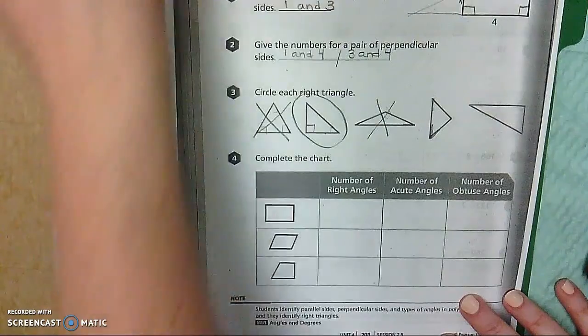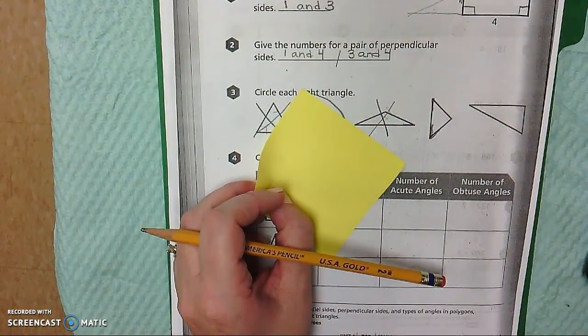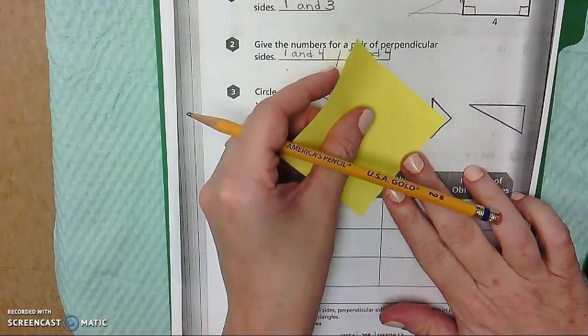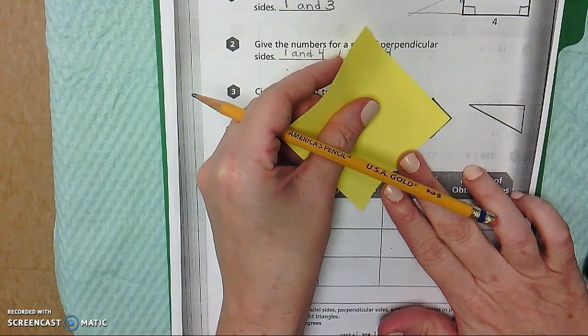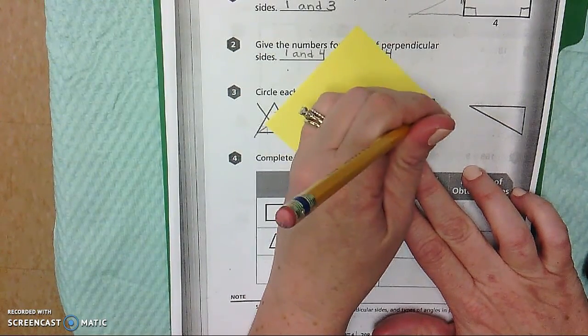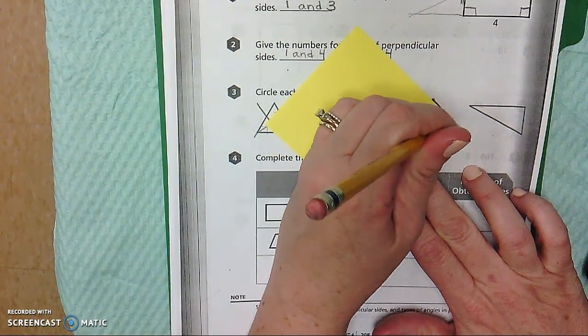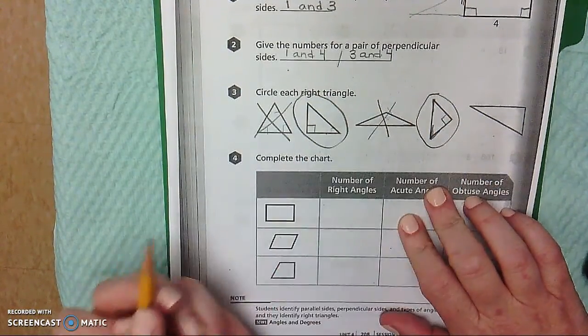But let's look at this triangle right here. I can't really tell, so I'm going to use the edge of a piece of paper. So I'm going to line it up right here on that line. And if it is a right triangle, then the line going across the top should touch this corner. And look at that. It does. So, boys and girls, this right here is a right triangle.